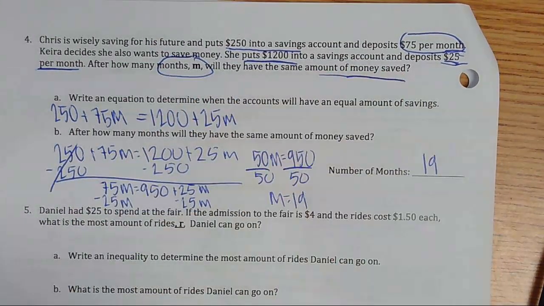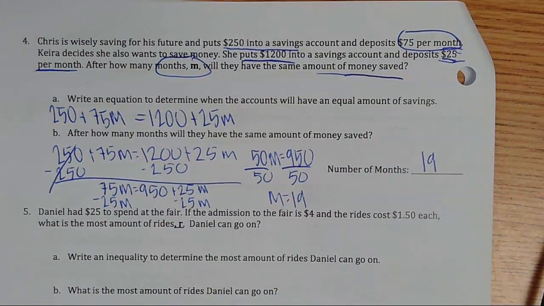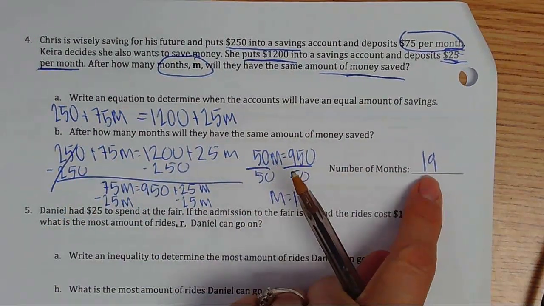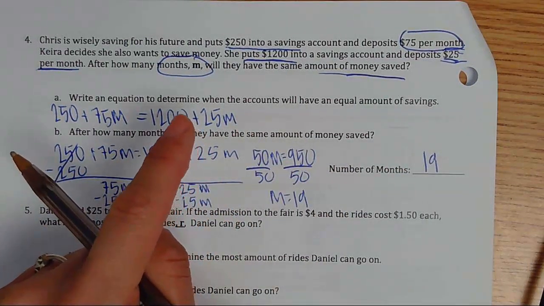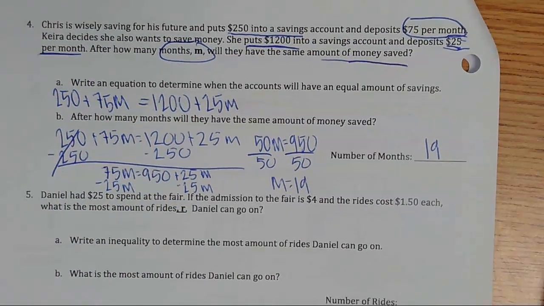19. So it's going to be a while, but eventually they're going to break even. And then Chris will end up making more. After 19 months, Chris will end up making more because he is depositing more. All right, here we go.